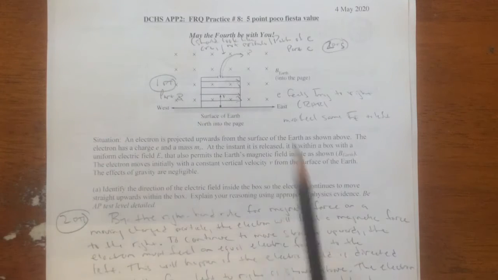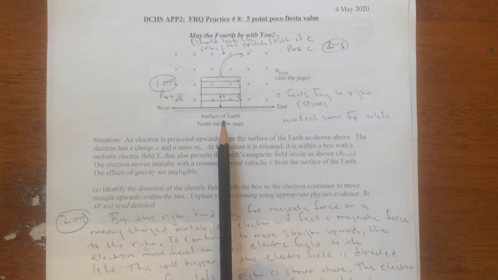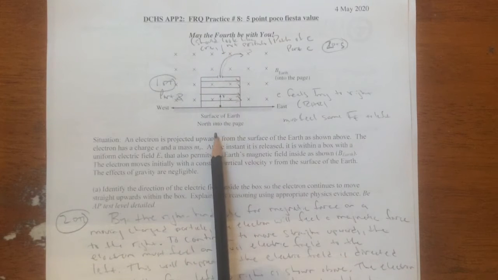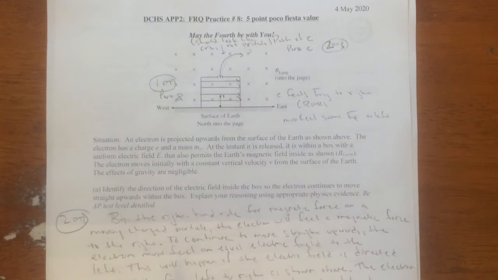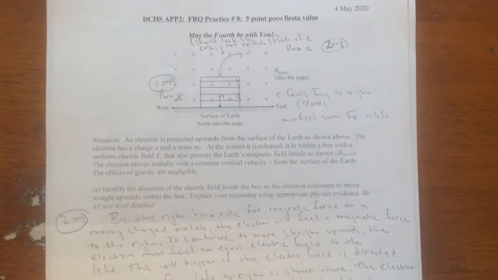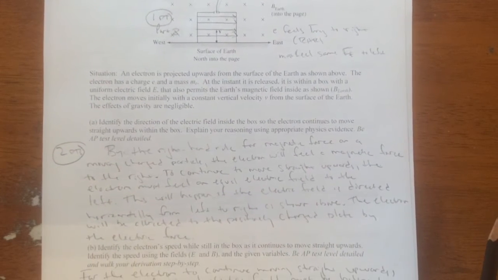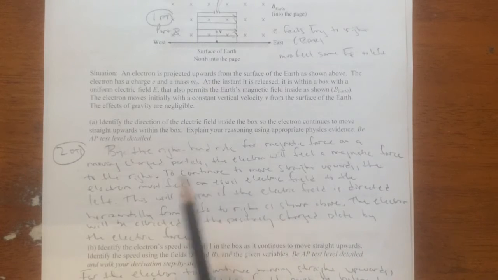It's good. So we've got an electron moving, projected this way, and it's going to go through this slit. We're asked a couple of things. I'm going to go through this kind of quick and dirty, just key points. I will post the key on Schoology.